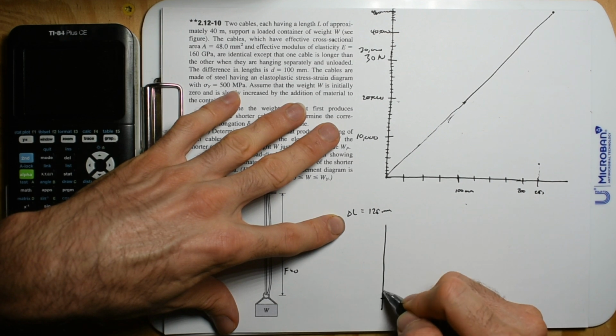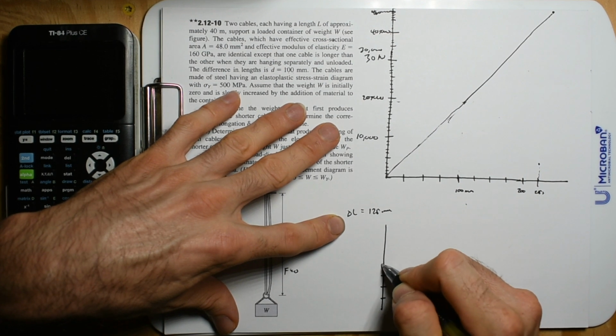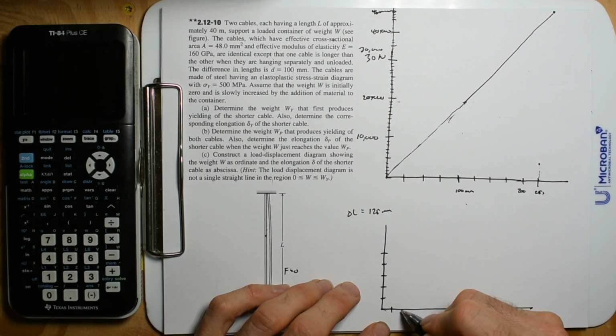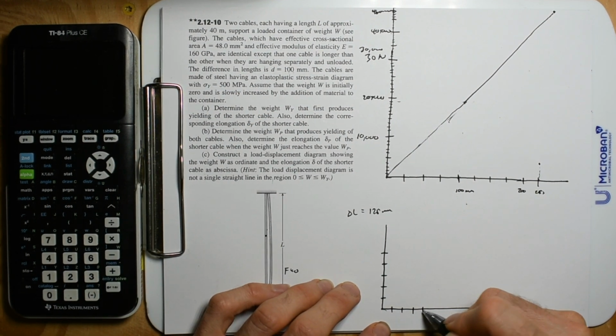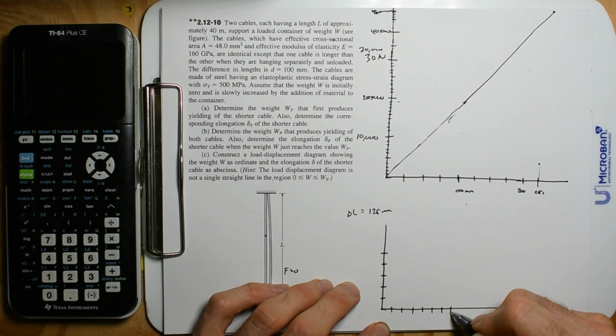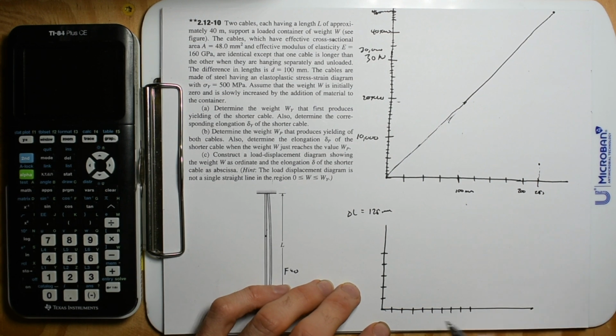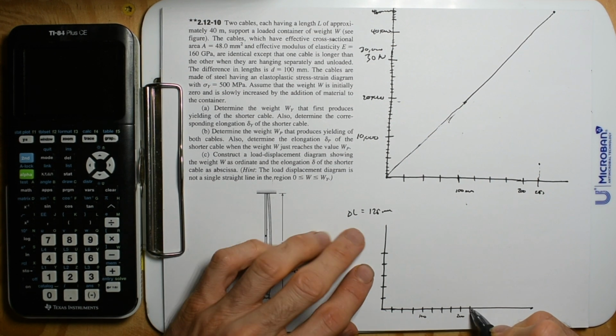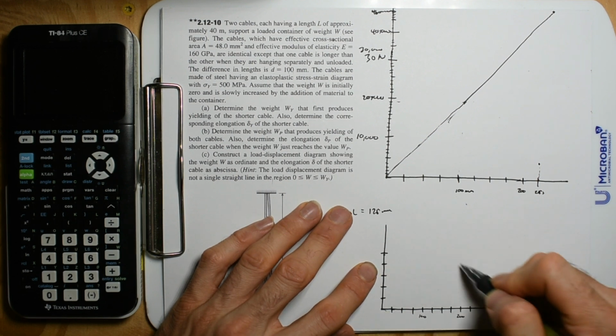So we're going to go 1, 2, 3, 4, 5, and now over here 1 through 9, I think. This is 100, this is 200, and this is 225. This is that 48,000.